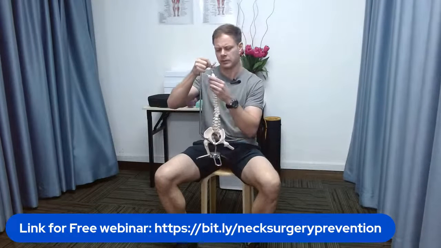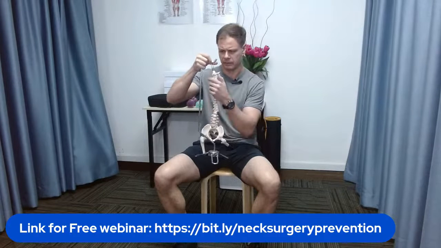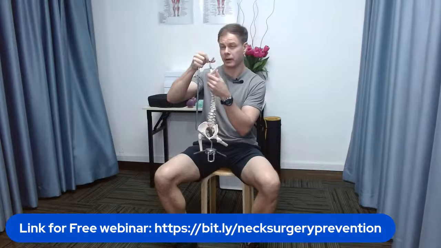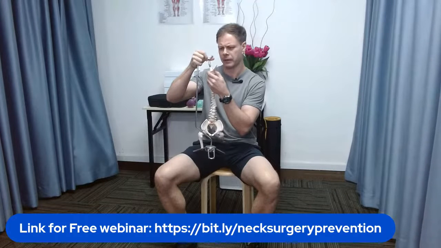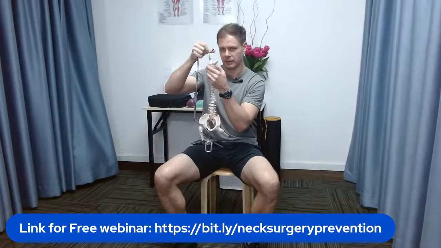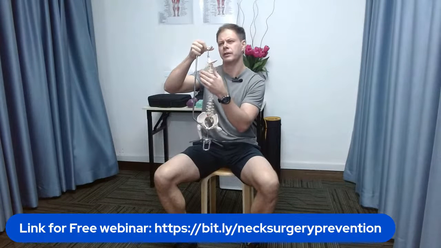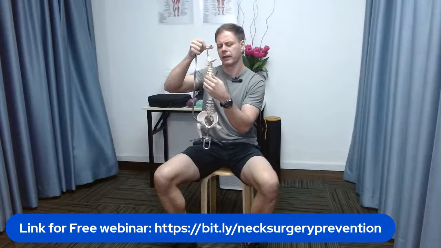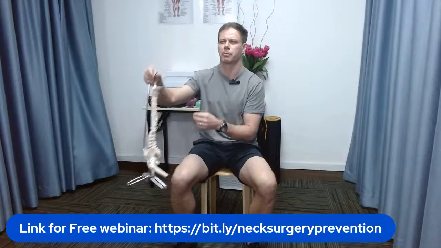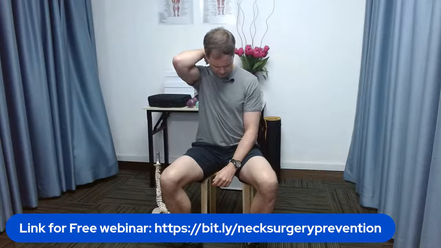Just to recap, you've got seven cervical vertebrae. Your C1, or your first cervical vertebra, is your atlas. Below that is your axis. The atlas supports most of your head, and then you've got C3, C4, C5, C6, and then C7 is the most prominent one. If you bring your neck forward into flexion, the seventh vertebra would be the one that's protruding the most, at the back here.